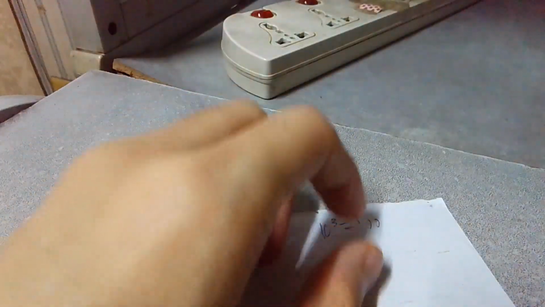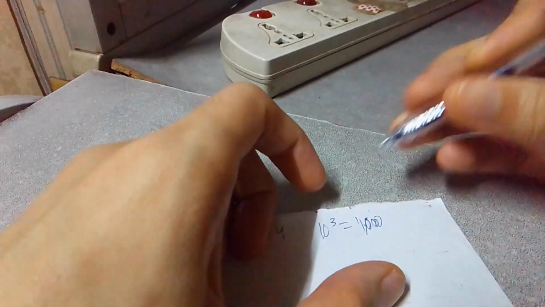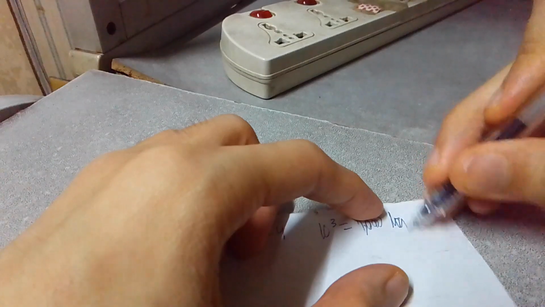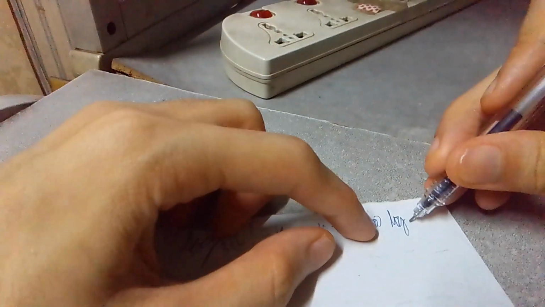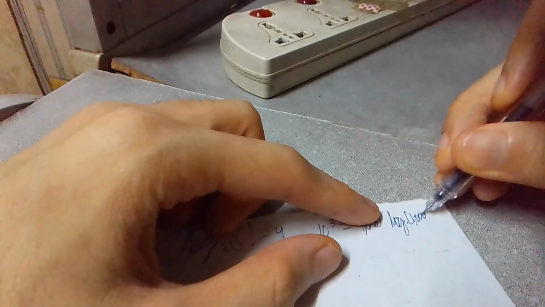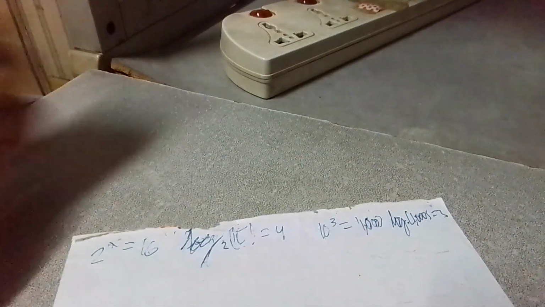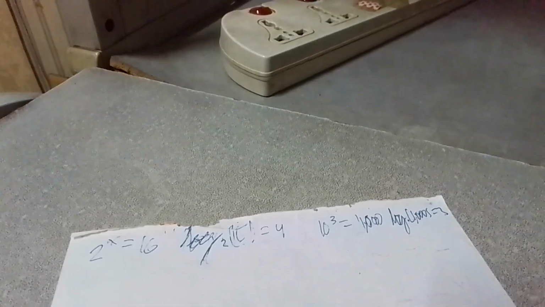And for example, if you have 10 cubed, that gives you 1,000. If we translate that to log, this log that you see right over here is base 10, although you can't see it. So log base 10 of 1,000 equals 3. Right? So that's how you play the game of logarithms. Anyway, let's get to the game.